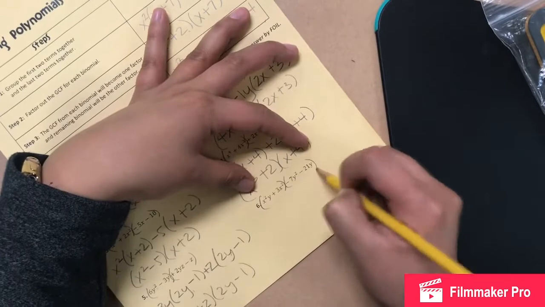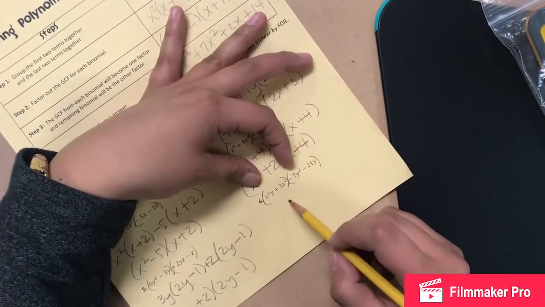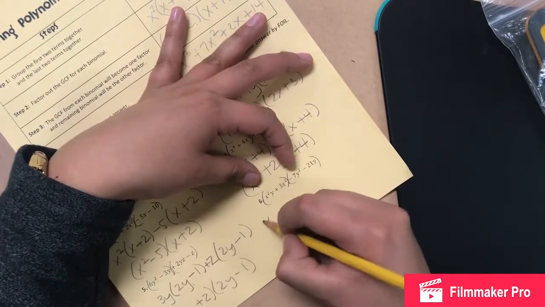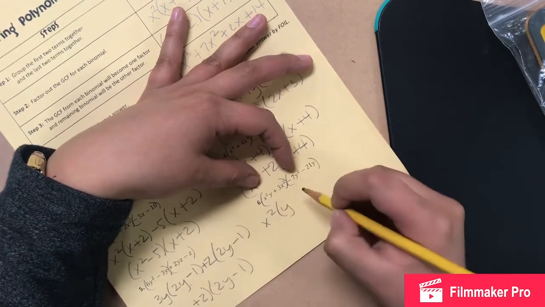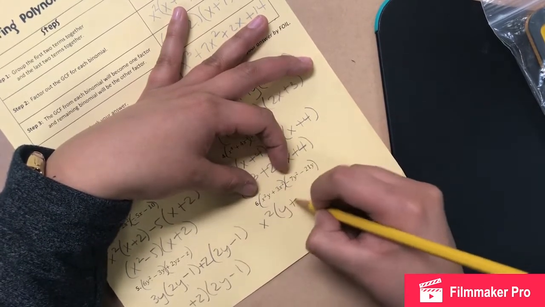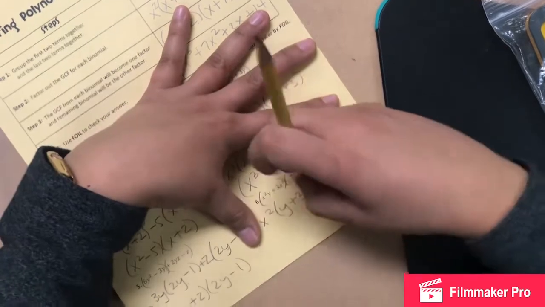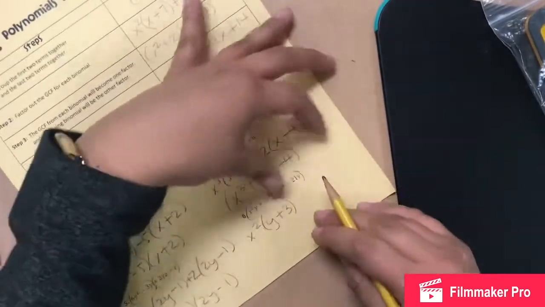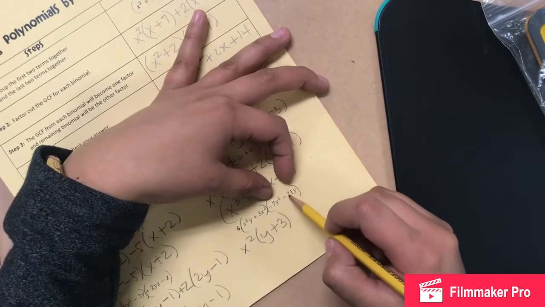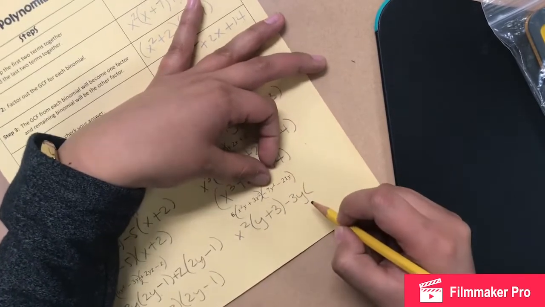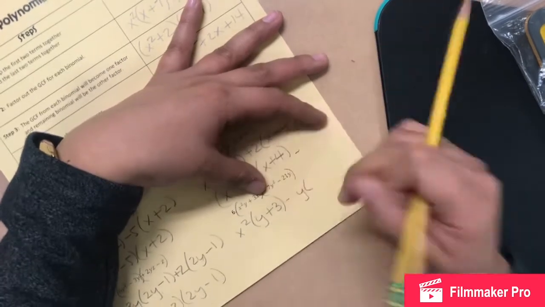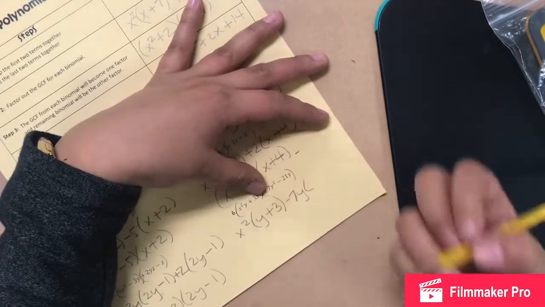So if I look at this one right here, x squared y plus 3x squared, the only GCF they have is x squared. X squared y divided by x squared is y. 3x squared divided by x squared is just positive 3. On the right side, negative 7y squared and negative 21y, the GCF is negative 7y, because 3 doesn't go into 7.